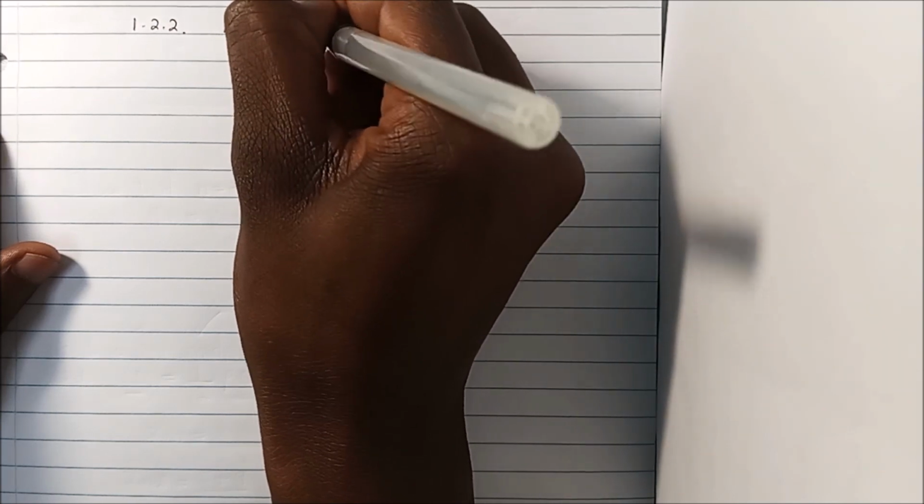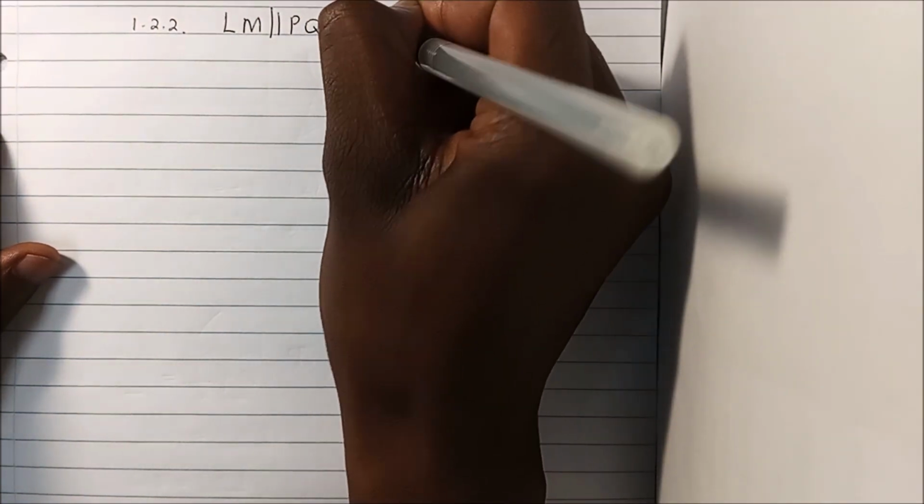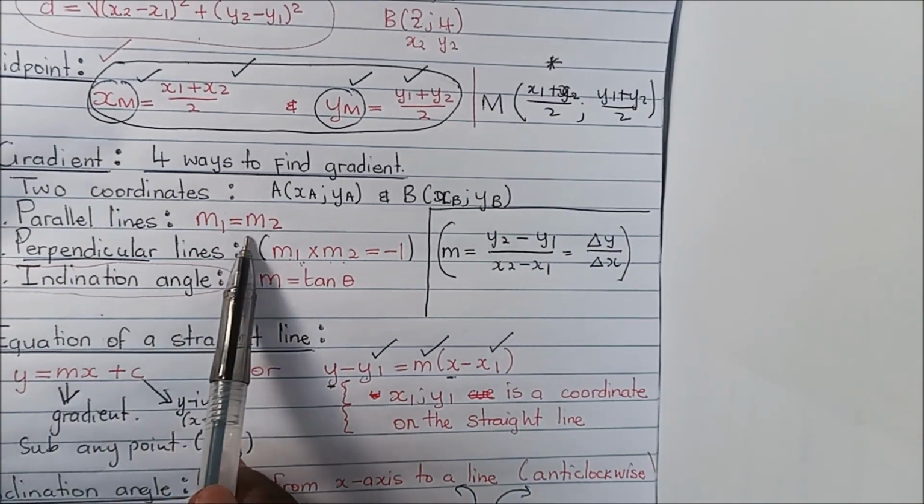1.2.2. They say we need to show that LM is parallel to PQ. That is a 3 marks question. So remember, parallel lines. What do you know about parallel lines? If they say you need to show that 2 lines are parallel, this is what you have to know: parallel lines have the same gradient. So to prove that, we have to find the gradient of each line.